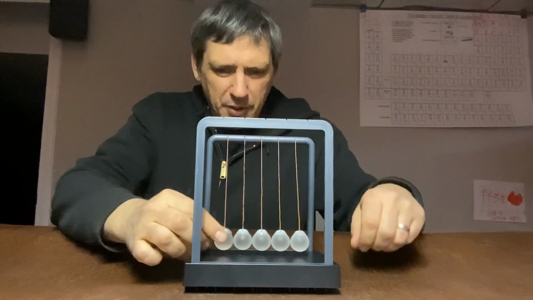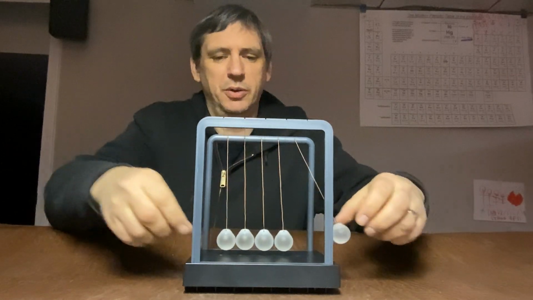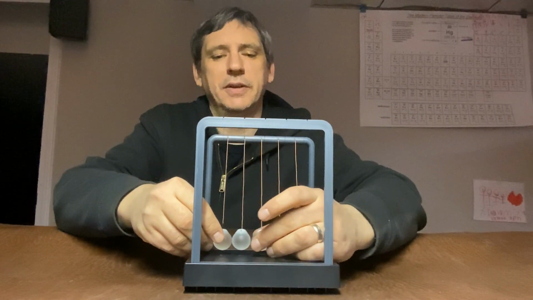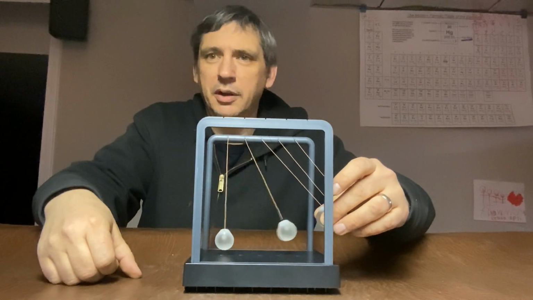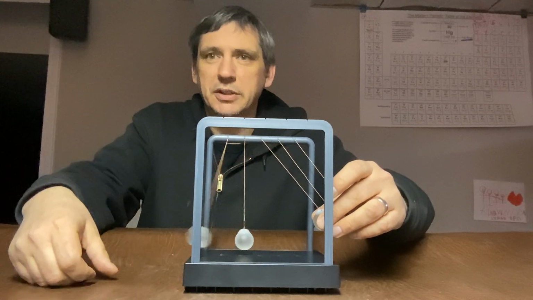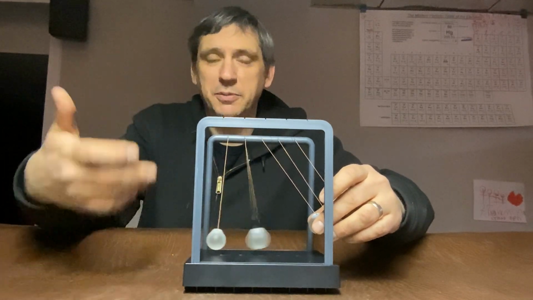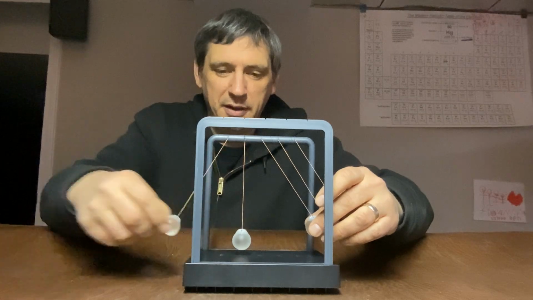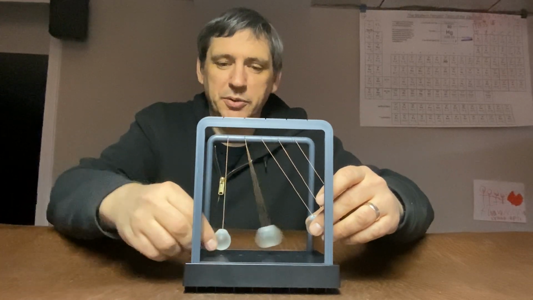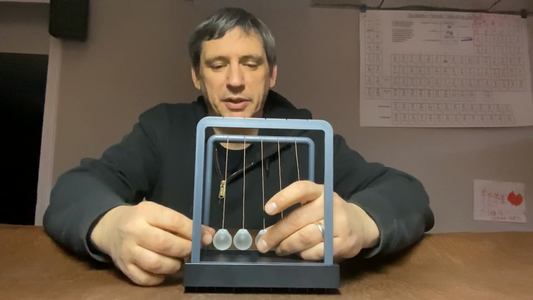So one ball goes, and the other ball on the other side pops out. What's really going on? If I take away all but two, look. One goes and the other one essentially stops. That's really an example of conservation of both momentum and energy. And the fact that on this first hit one stops and the other one goes, that's really a matter of these two things having equal masses. We'll explain that in a little bit.